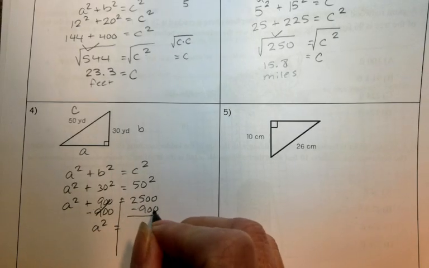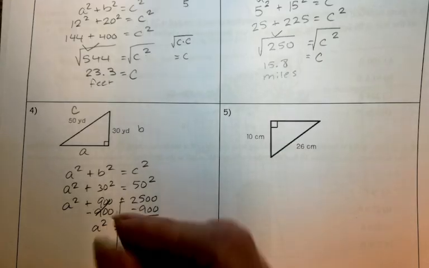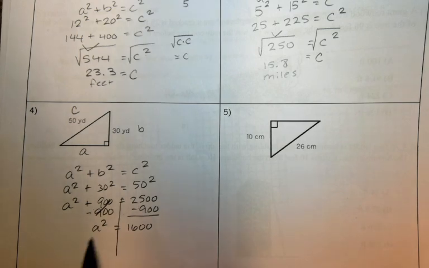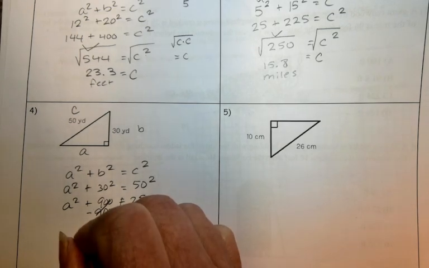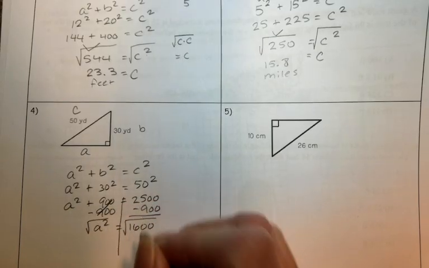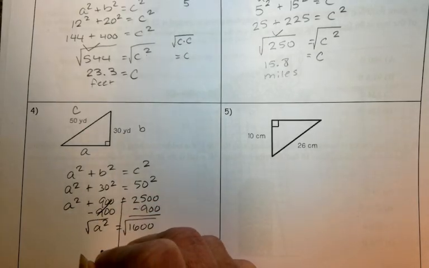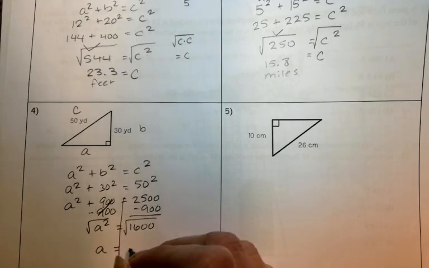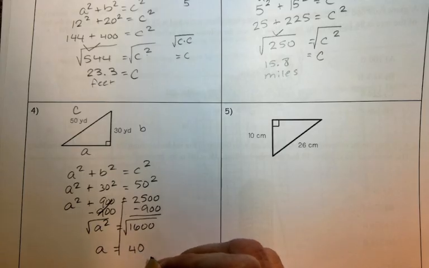And then we find the 2,500 minus 900 is 1,600. Again, we still have to find A, not A squared. So we're going to do that square root, which is the inverse of squaring. Square root of A squared is A. And then the square root of 1,600 is 40. And that would be yards.